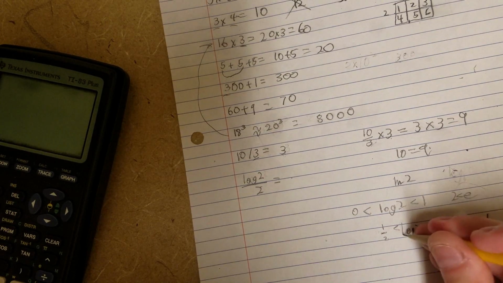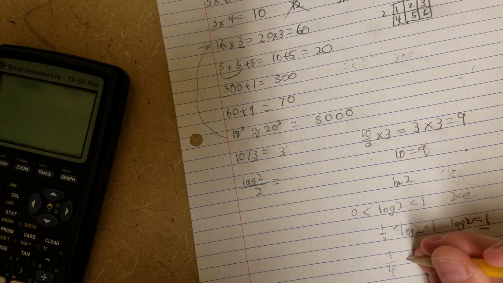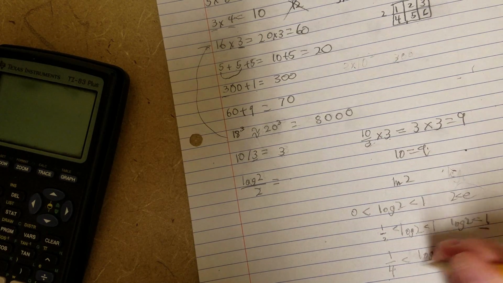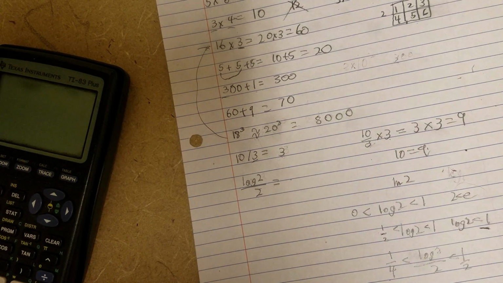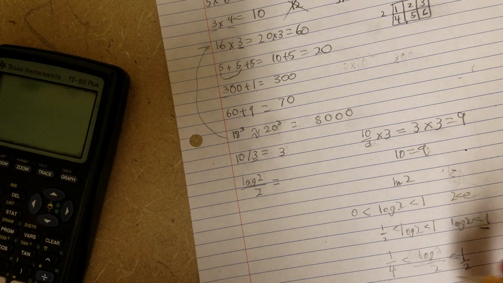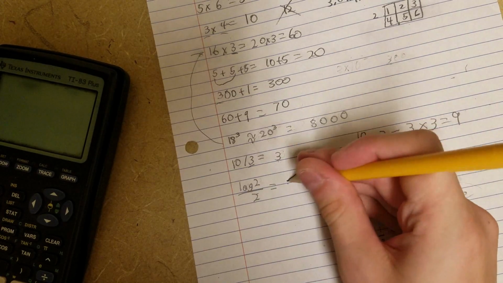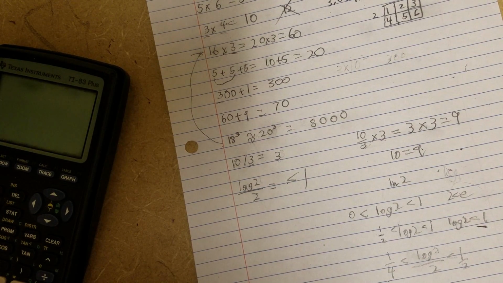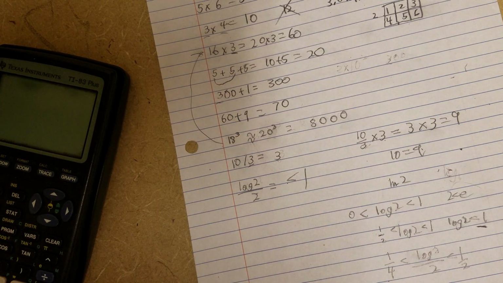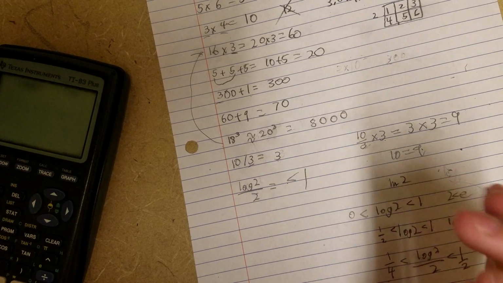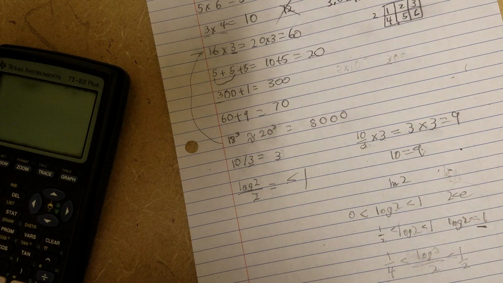And we're dividing it by 2, so that's 1/4 to 1/2. So this is just less than 1. I mean, yeah, it's about less than 1. But we can do better.